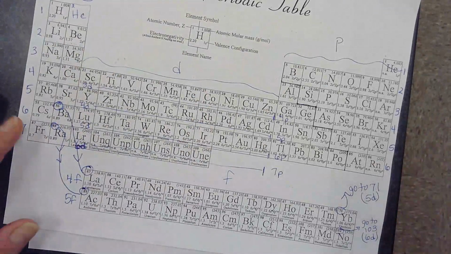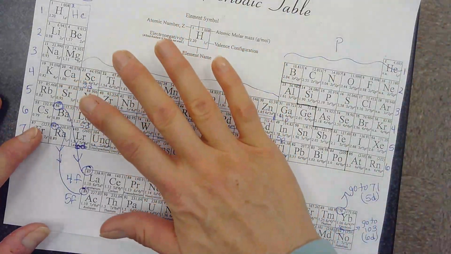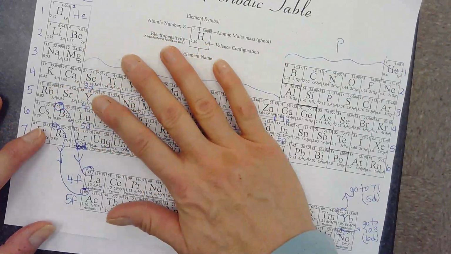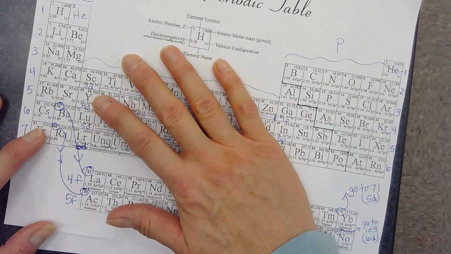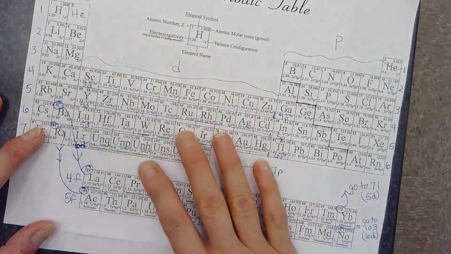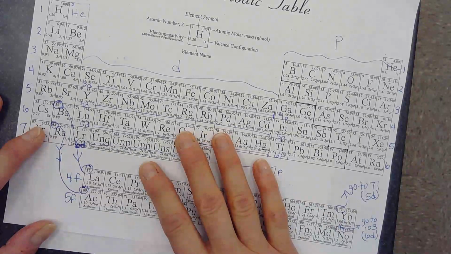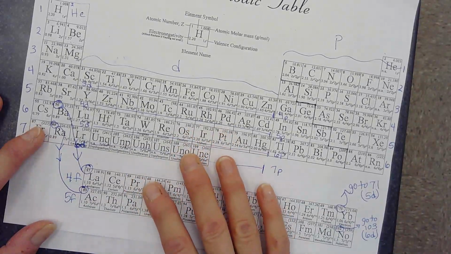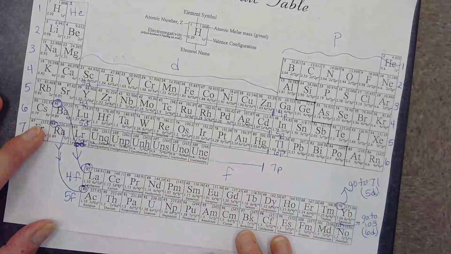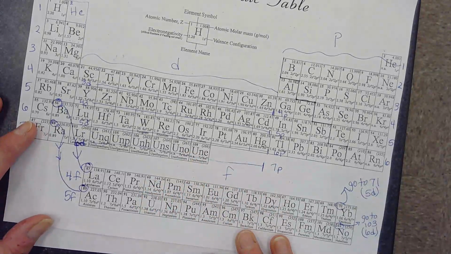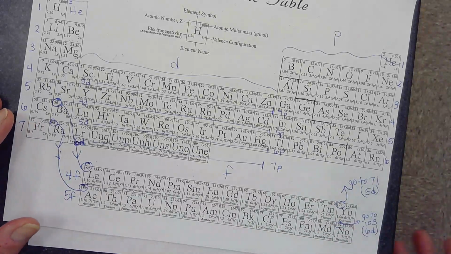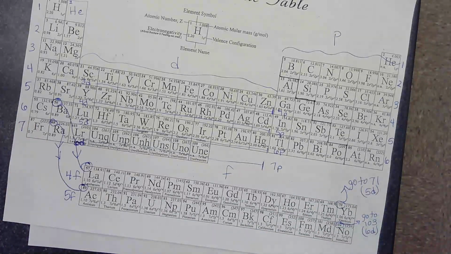Okay? But more than that, now just listen. You've learned your ions. You know on the back side of that ion sheet where it says the transition metal ions, and you've got iron 2 and iron 3, and you've got tin 2 and tin 4 and all that.